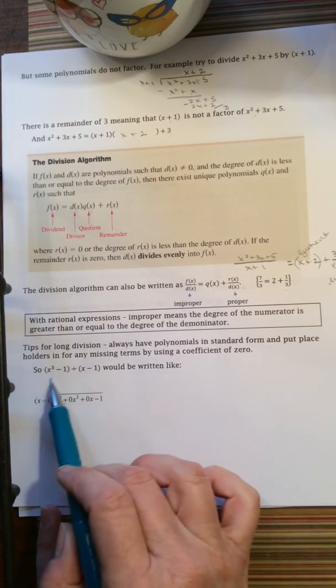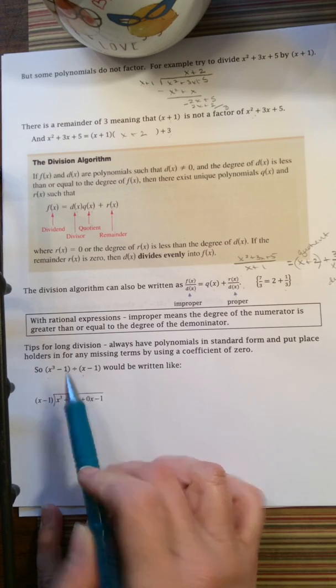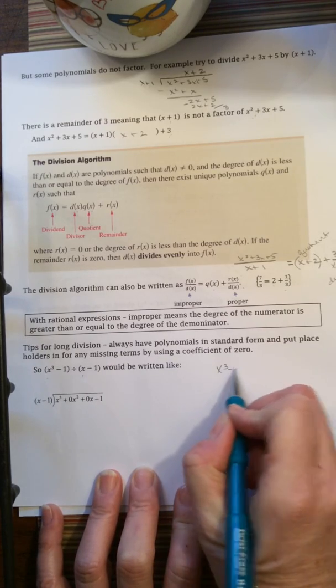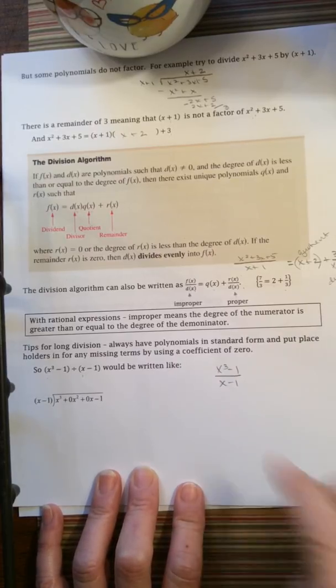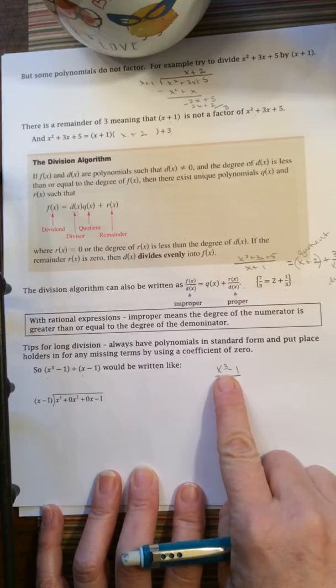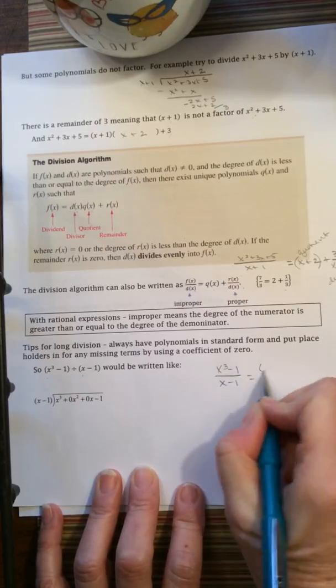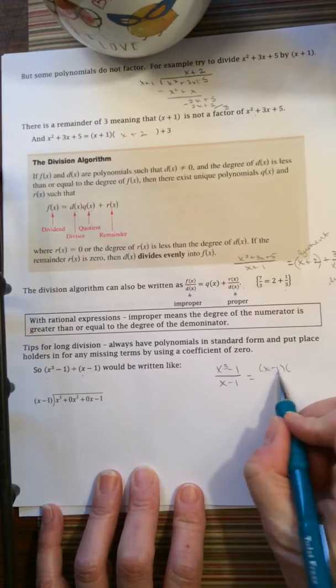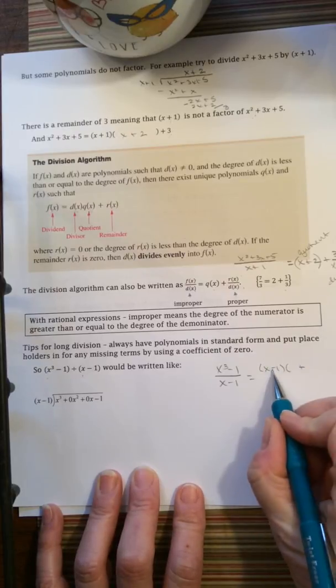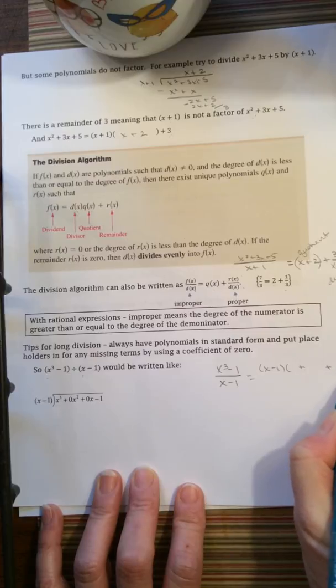So hopefully you already know the answer to this. If you take x cubed minus 1 and you divide it by x minus 1, that would have been a Math 21 problem because we know how to factor this. We know that it factors like SOAP. So x minus 1, we use same, opposite, always positive.